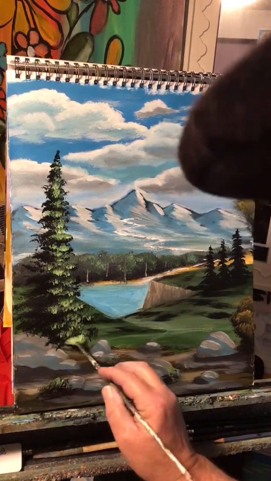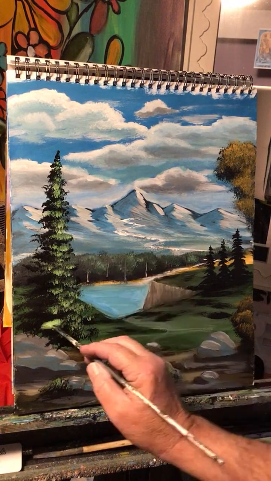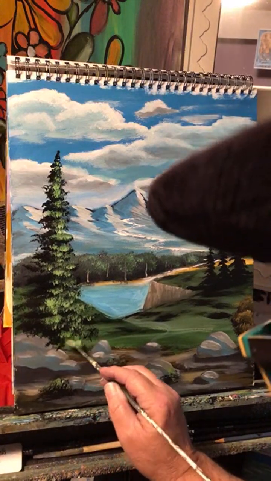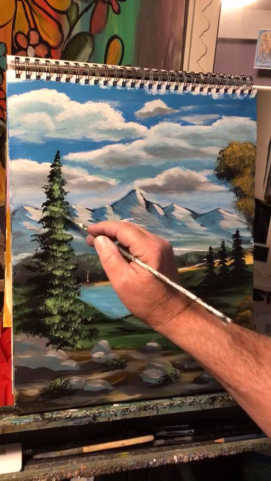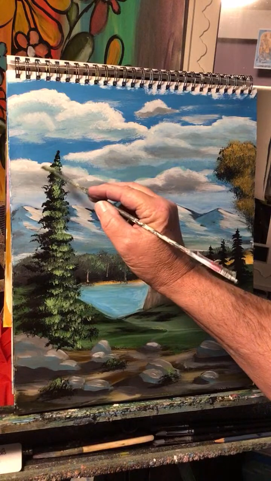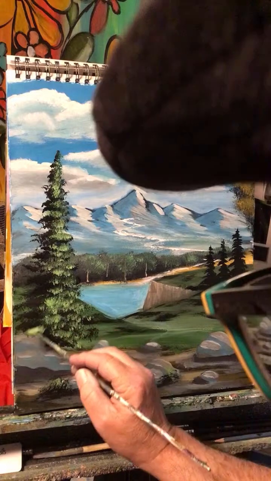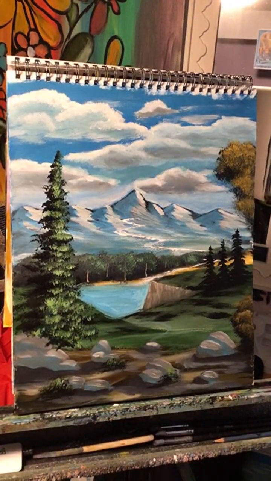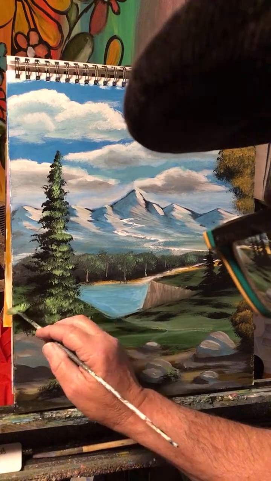This brush has had it. I need to throw this brush away. All right, well, it is what it is.